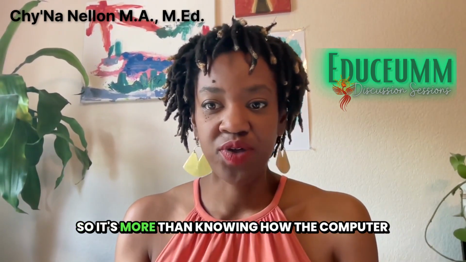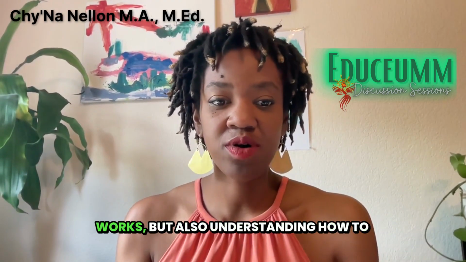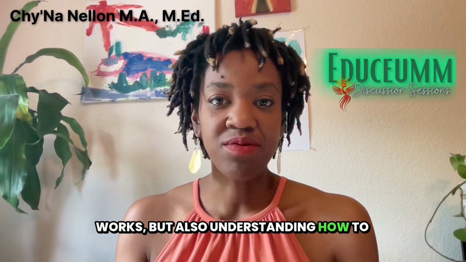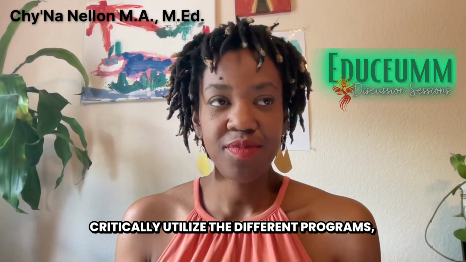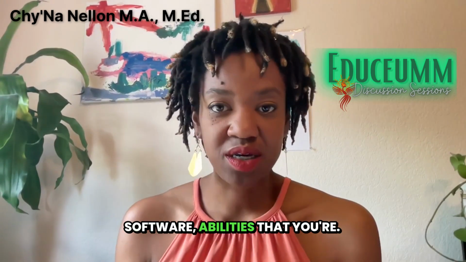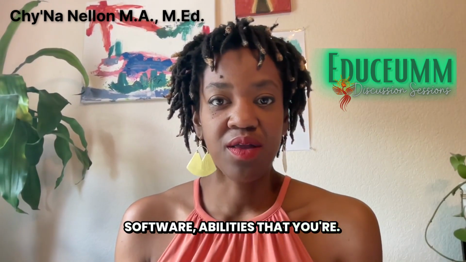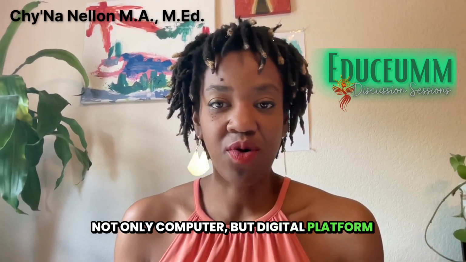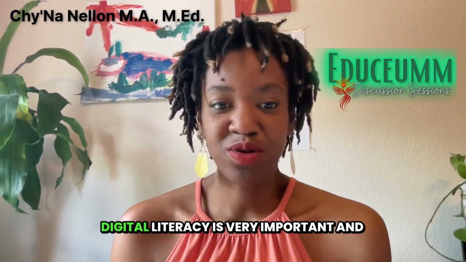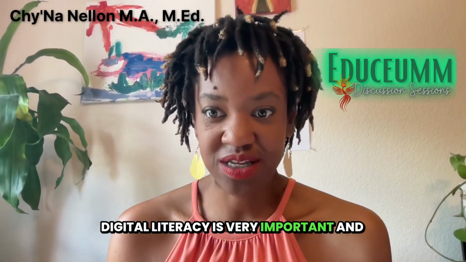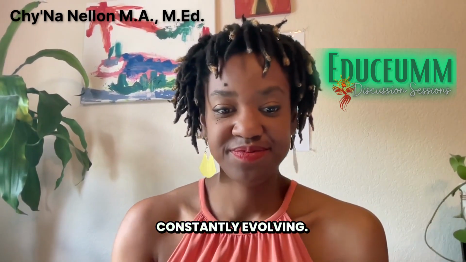So it's more than knowing how the computer works, but also understanding how to critically utilize the different program software abilities that not only your computer but digital platform software has and how to integrate them together. So digital literacy is very important and constantly evolving.